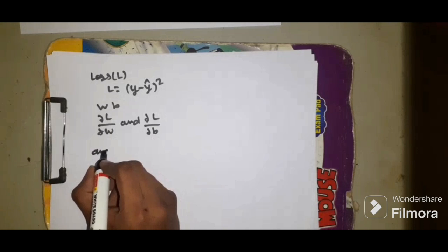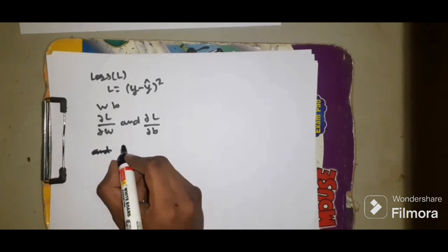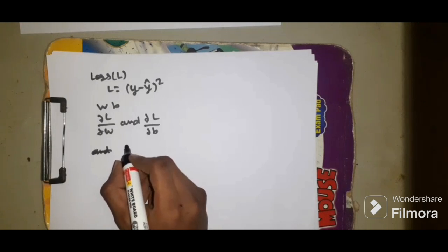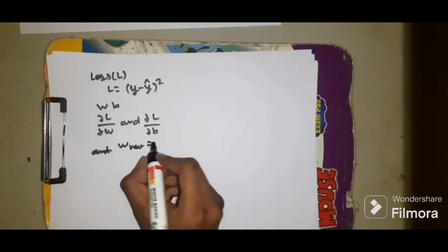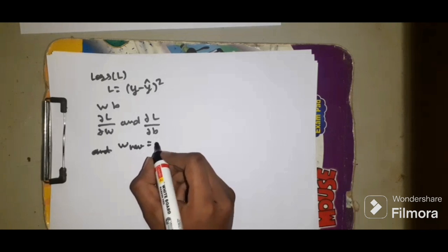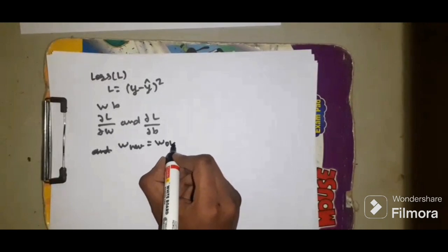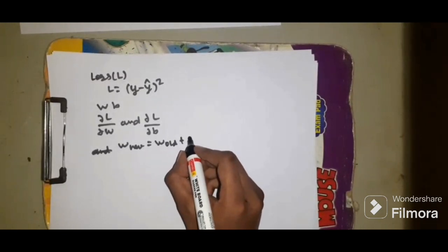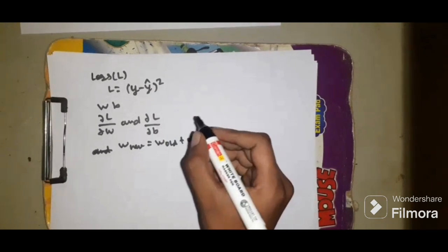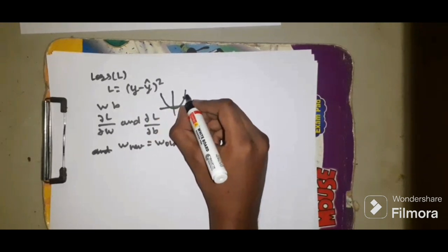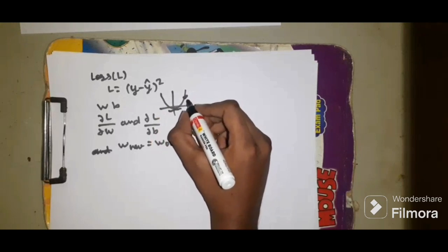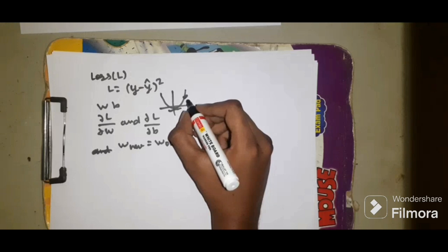and the new weight will be the old weight plus the learning rate, because if we have a graph like this, we have a gradient in here, and we want to be here.